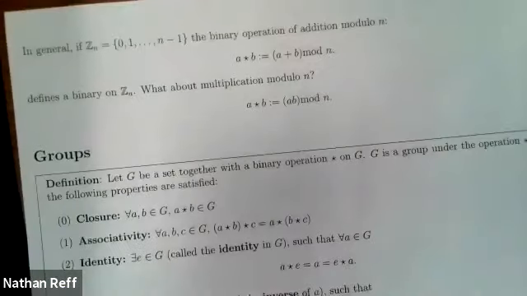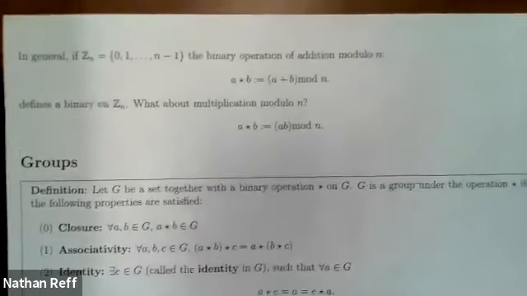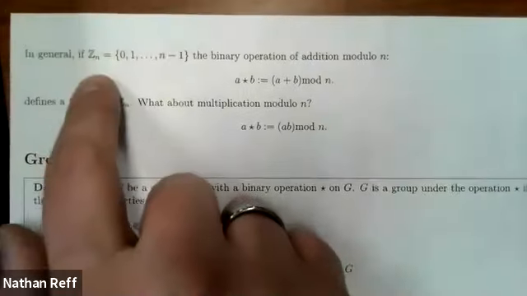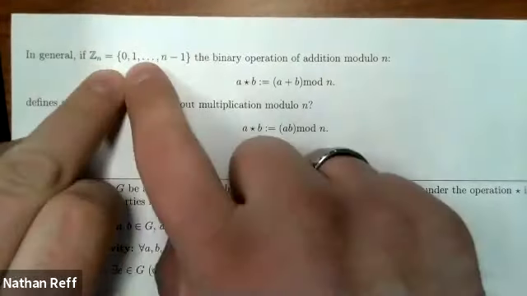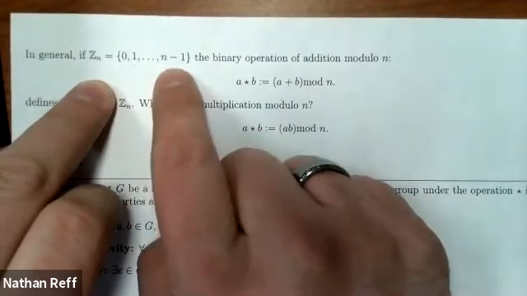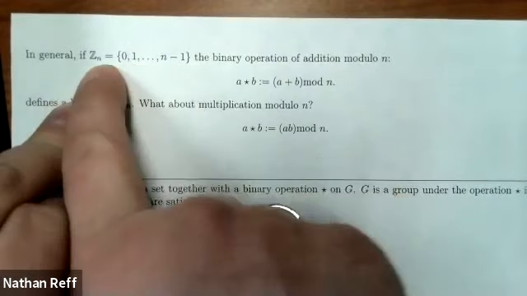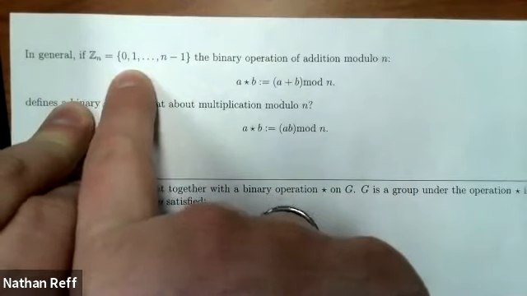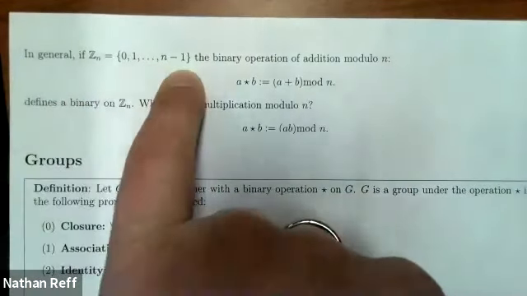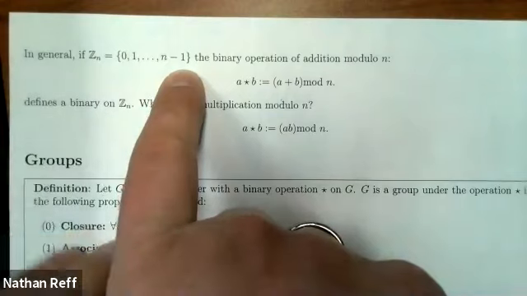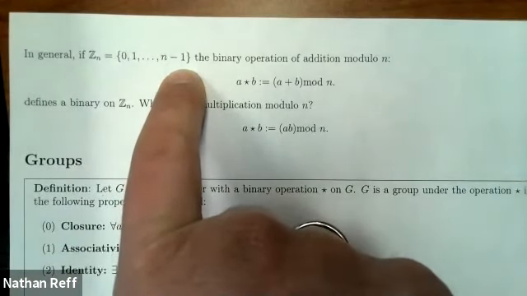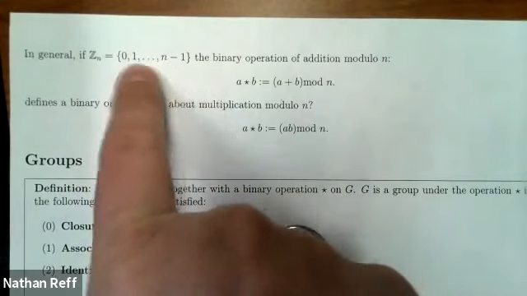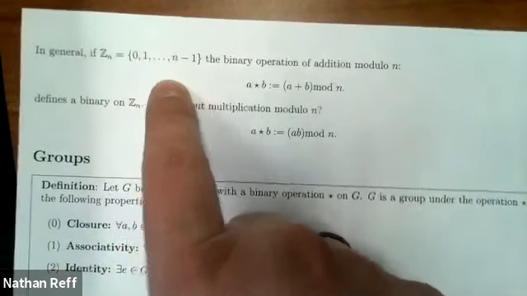Next page. All right. In general, we'll denote Zn as the set of integers from 0 up to n minus 1. And the reason it's Z sub n is these would be the possible remainders if you were looking at the division algorithm and the thing you were dividing by was n, right? These would be the possible remainders, okay?